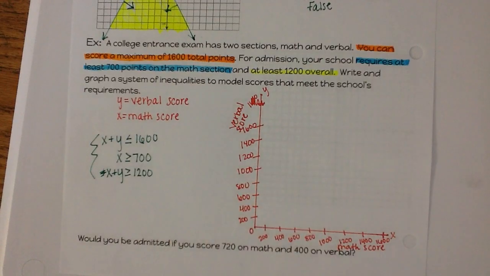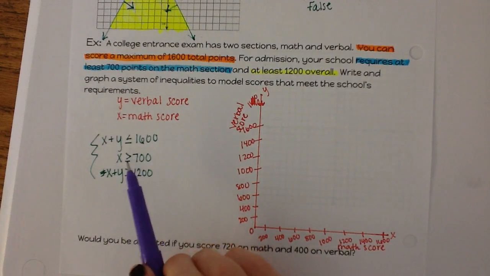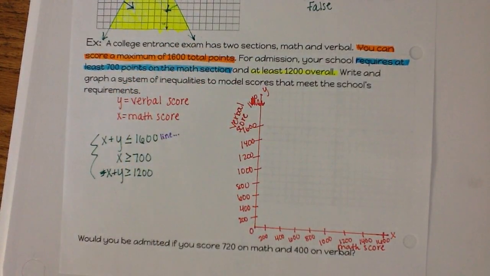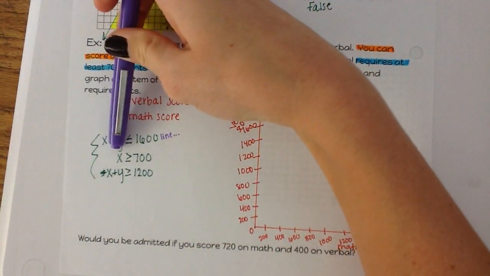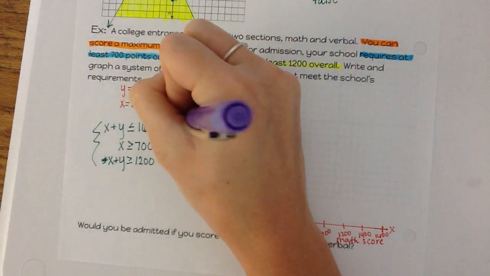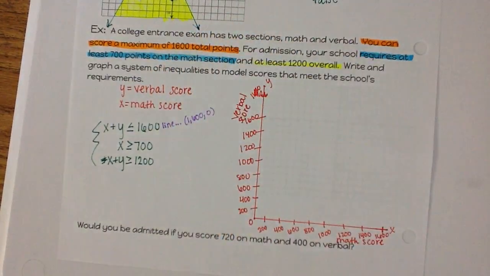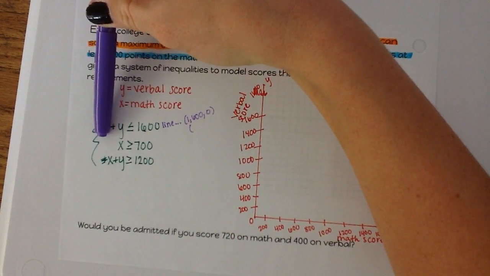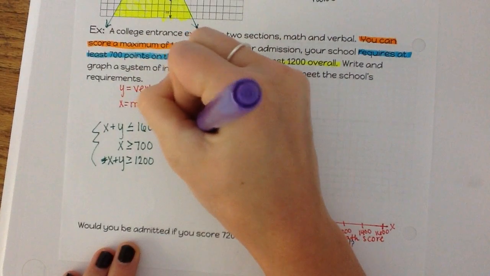So let's look at this one first. Let me get a different color. So let's look at x plus y is less than or equal to 1,600. So we know this is a line. It is in standard form, so we're going to do the cover-up method. If we cover up our y, we can see that x equals 1,600. So if x equals 1,600, our point is at 1,600, 0. And let's find our y. If we cover up the x, our y is also going to equal 1,600. So if y equals 1,600, our point would be 0, 1,600.